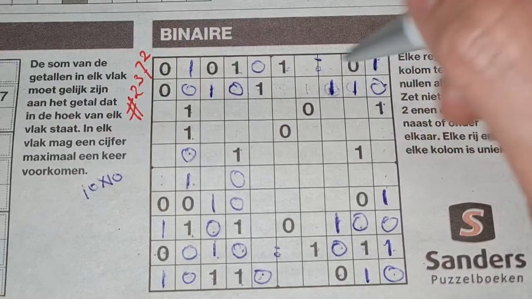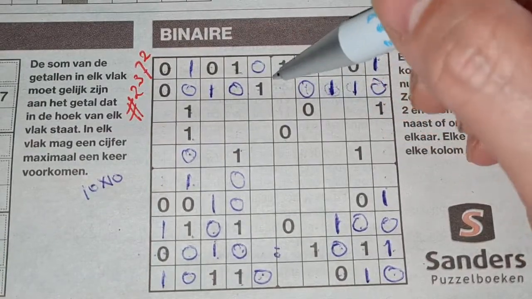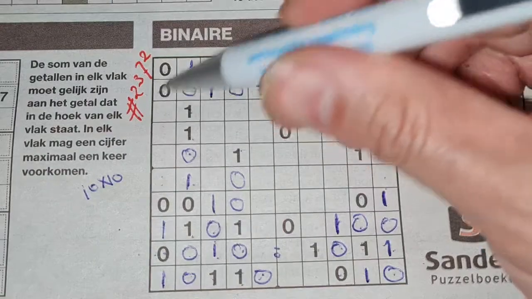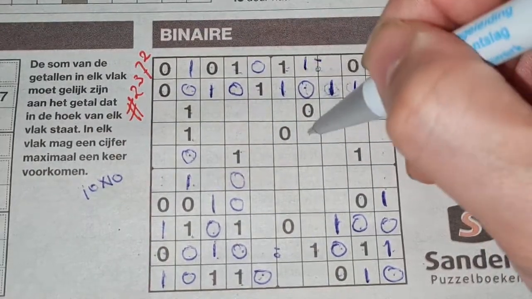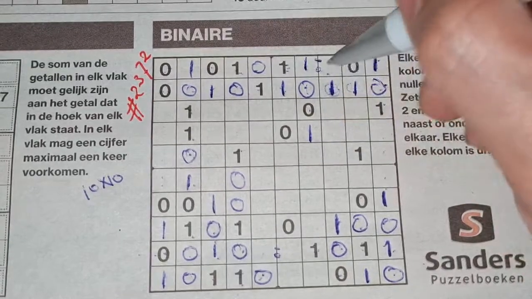Double 1, here no, there no. 1, 2, 3, 4, 5. So this should be a 1. Double O, here 1, there 1. Double 1, here no, there no.